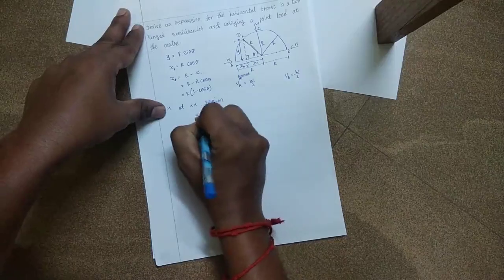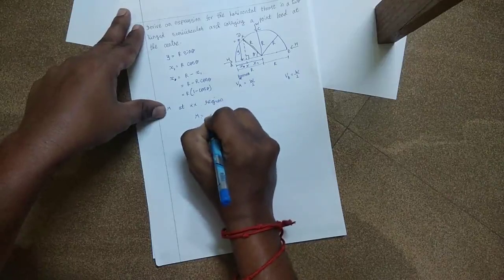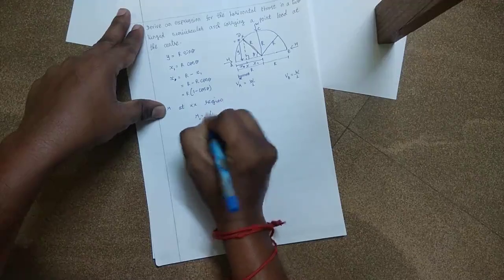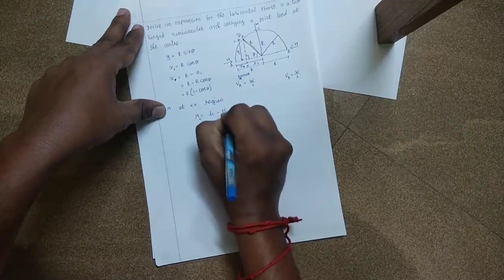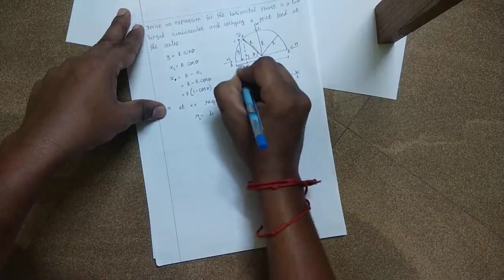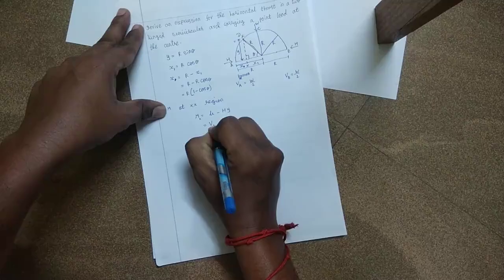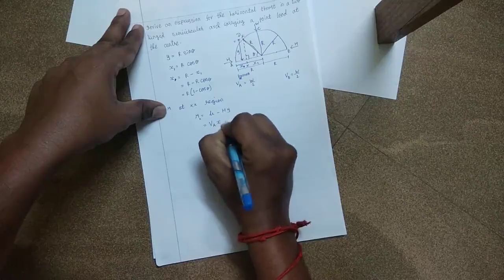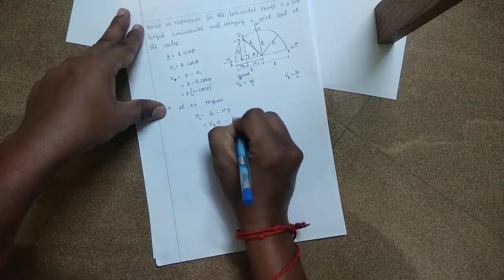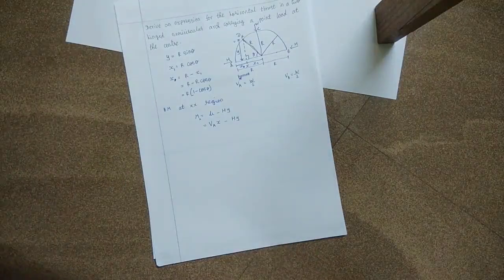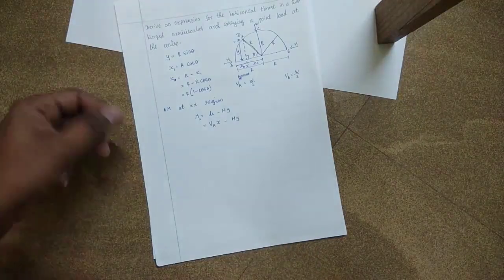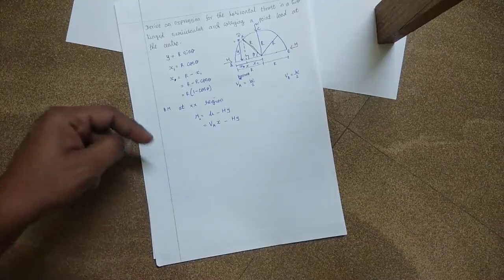So M at x equals Mu minus H into y. Mu is nothing but VA into x. So M equals VA into x minus H into y. So this is the formula. We know what x is and what y is.